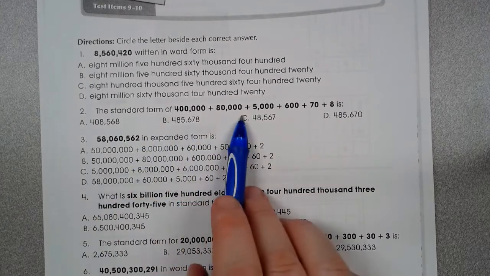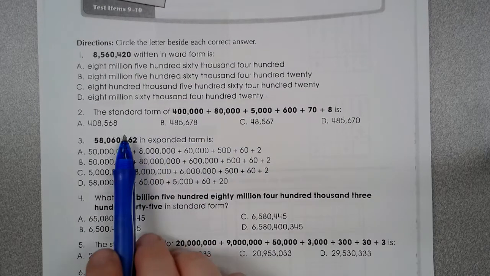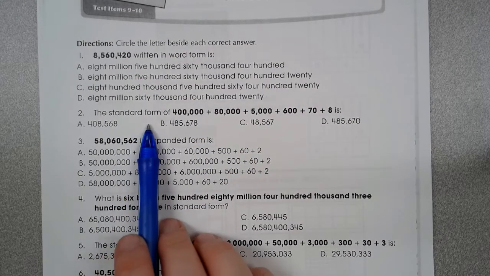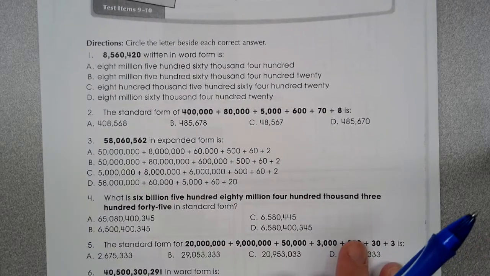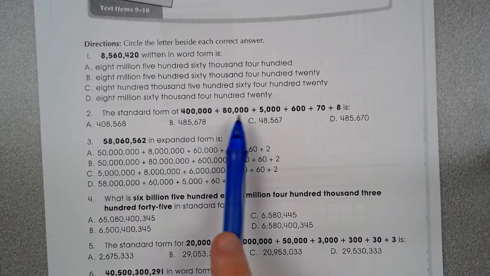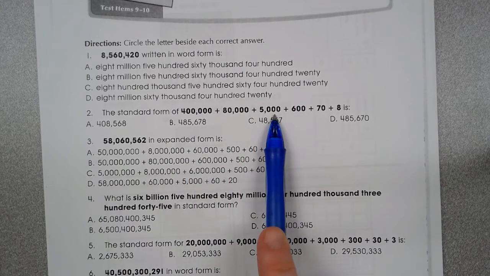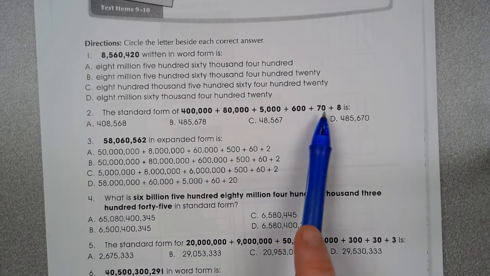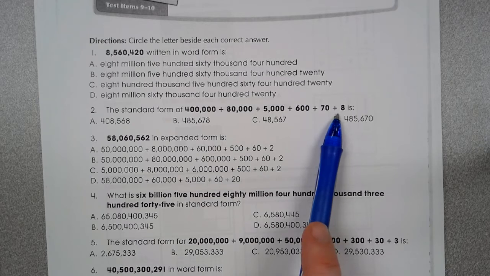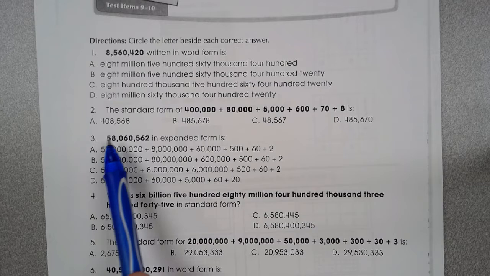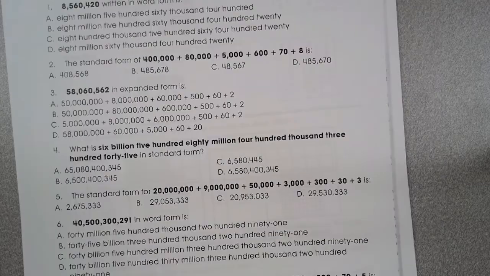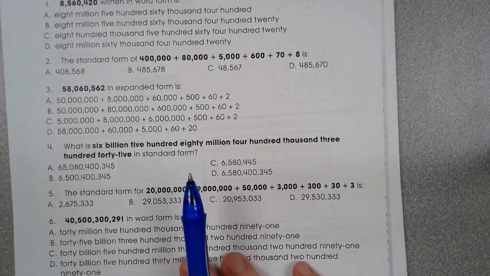Okay, here's the standard form. They want it. This is not. The standard form of this, they want you to find what the standard number of 400,000 plus 80,000 plus 5,000 plus 600 plus 70 plus 8 is. What would that be? Just go through and break down each number. Or you can always line them up and add them together.